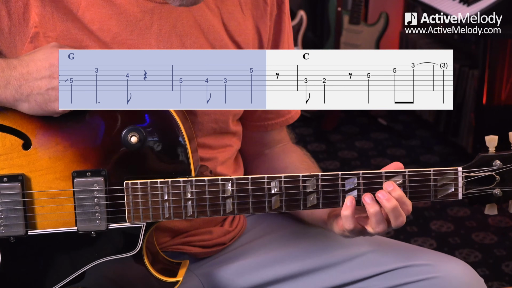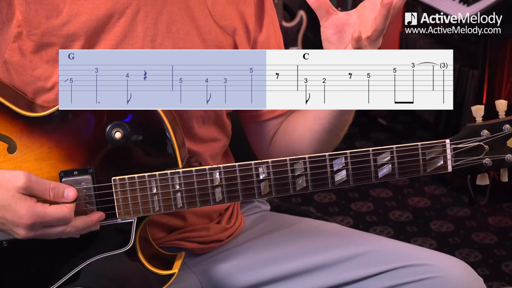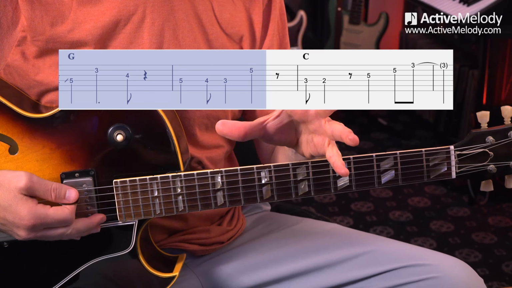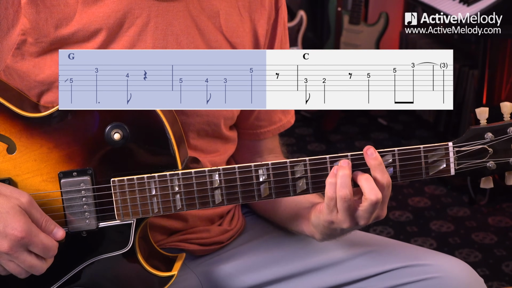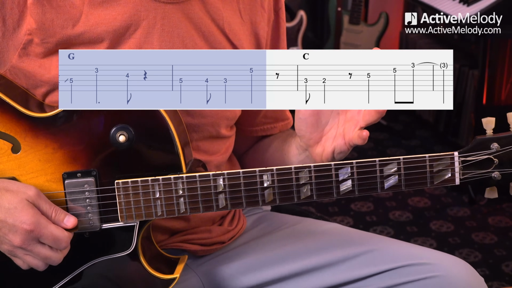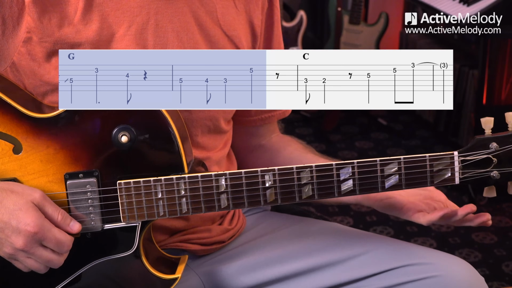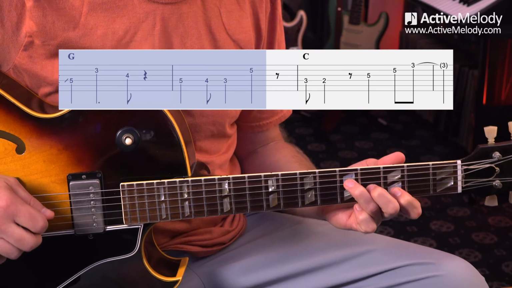And then after that, I came up here and hit this 5th fret 2nd string. Now, I was thinking about that G major pentatonic scale, which we already talked about, right? G chord using the E shape. There's your G major pentatonic scale. So this note is in that G major pentatonic scale. That's kind of what I was thinking about.